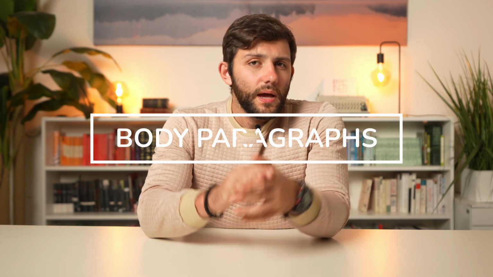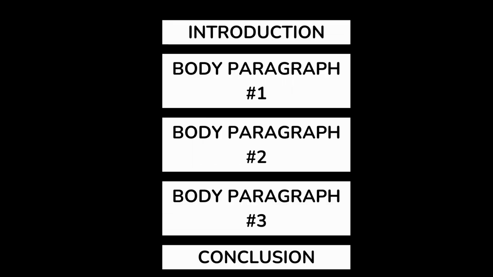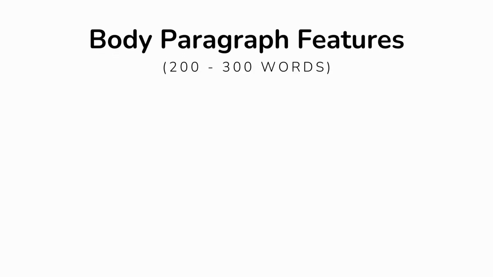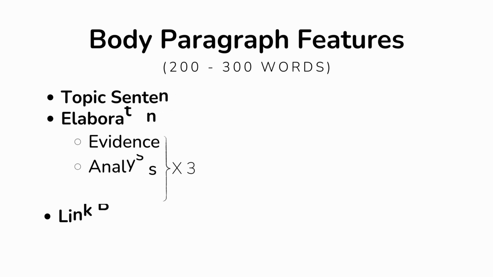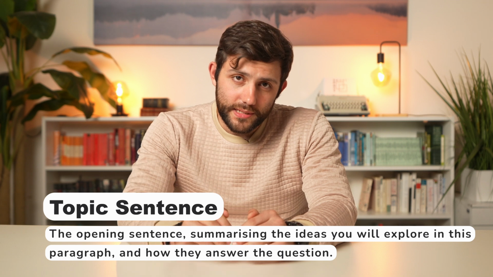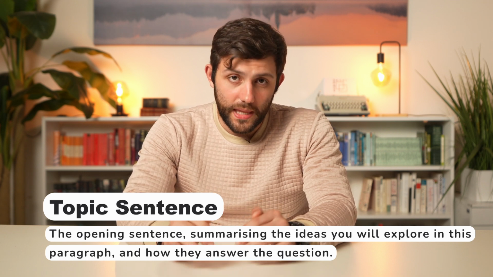Body paragraphs. After you've written your intro, you've technically outlined everything, but you haven't proved anything. That's what body paragraphs are for. This is where the proving happens, where you actually fulfill the argument. These are usually between 200 to 300 words, and they consist of the following elements. Let's break them down. Topic sentences introduce the sub-thesis that you mentioned earlier in the introduction and explain how it will be used to prove the thesis. This one sentence establishes the focus of the entire paragraph, so don't mess it up.